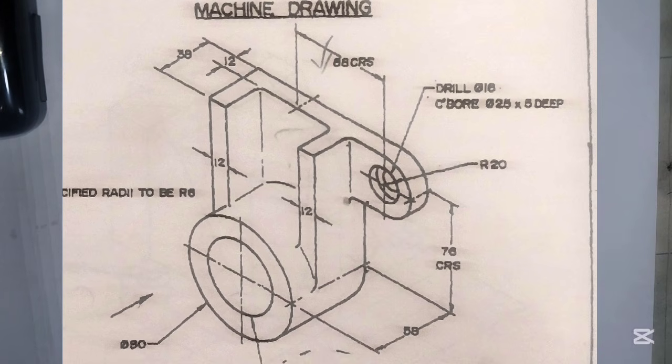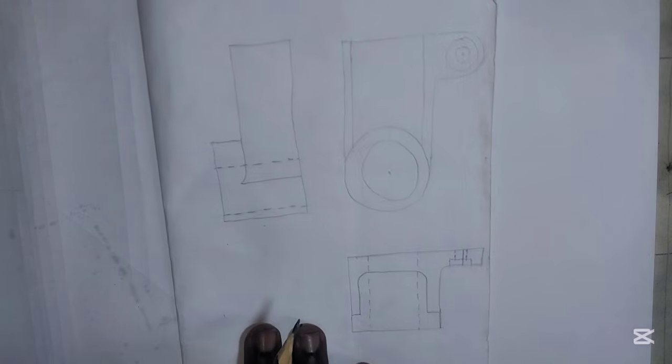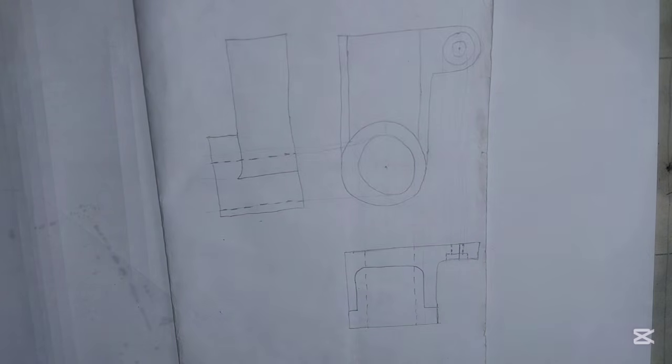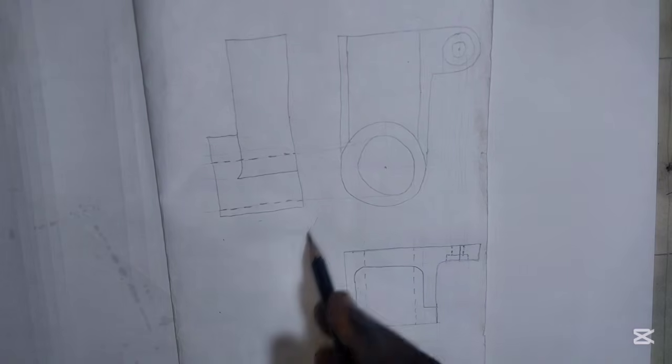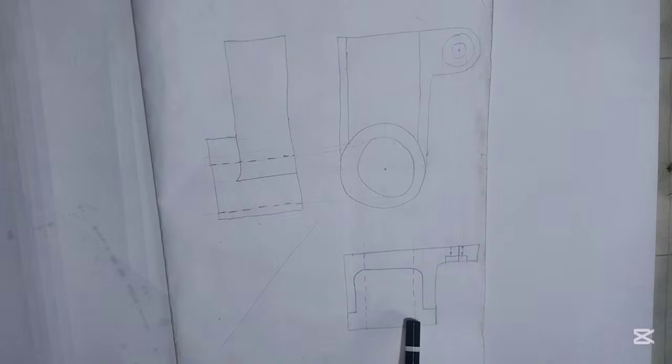So, in this question, this is a locating brackets. In this locating brackets, we are going to see how we can get the construction. This is the sketch from that locating brackets. This is a first angle projection. This is the front view. This is the side view, and this is the plan.